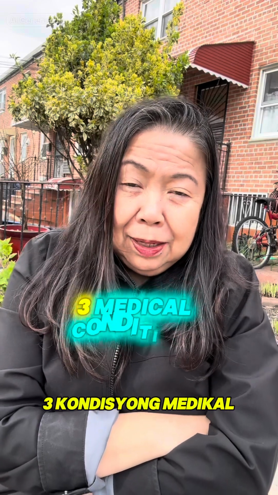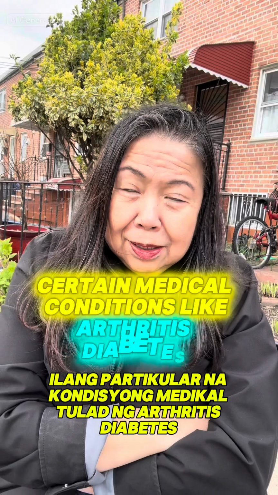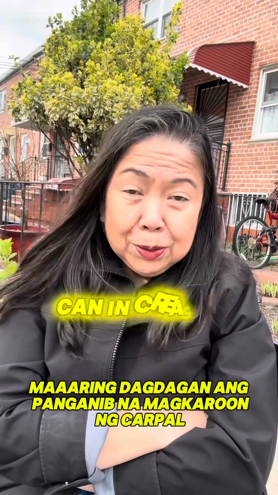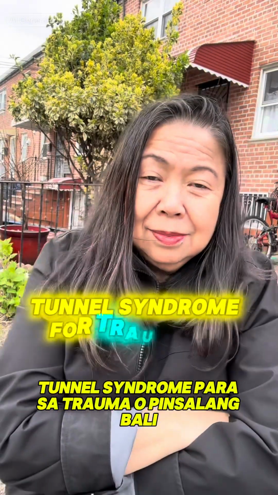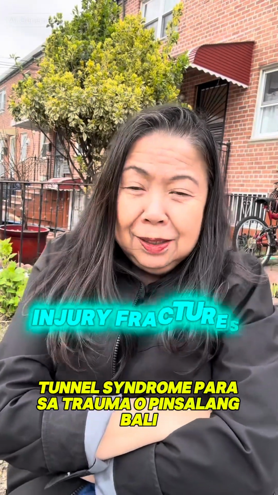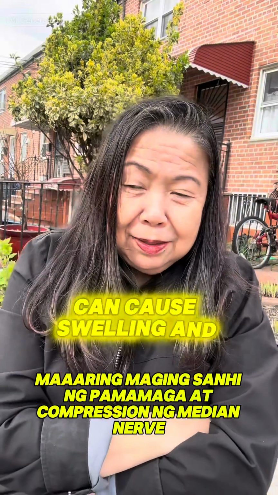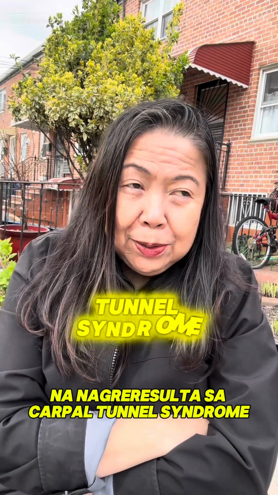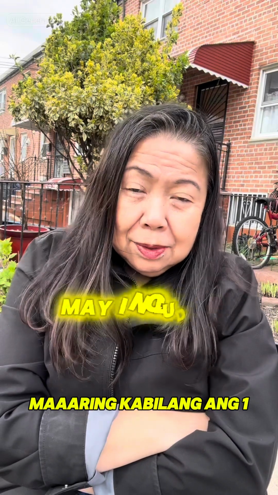3. Medical conditions. Certain medical conditions like arthritis, diabetes, obesity, hypothyroidism, and pregnancy can increase the risk of developing carpal tunnel syndrome. 4. Trauma or injury. Fractures, dislocations, or sprains of the wrist can cause swelling and compression of the median nerve, resulting in carpal tunnel syndrome.